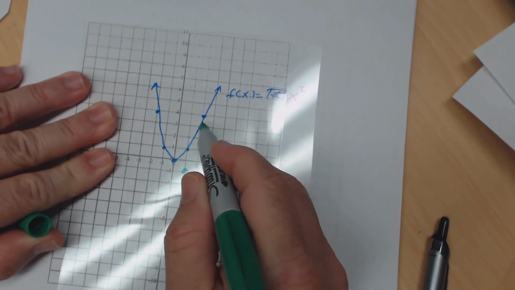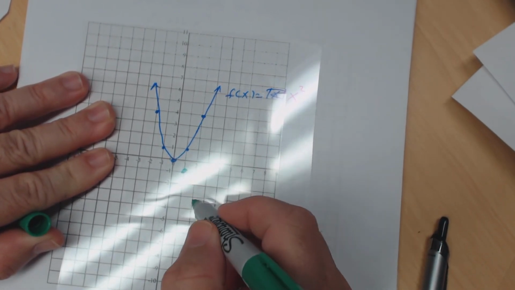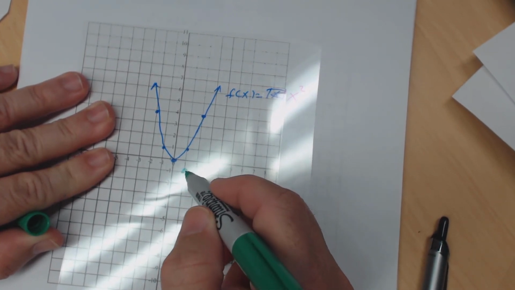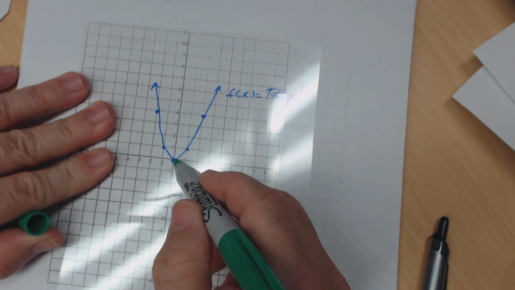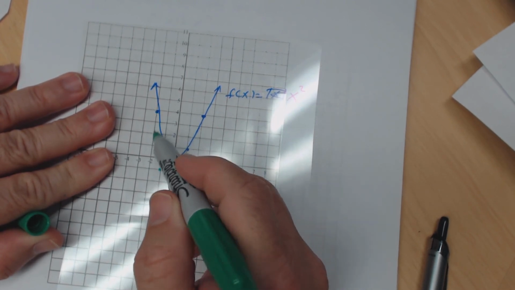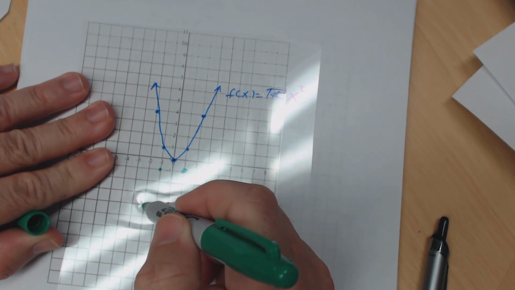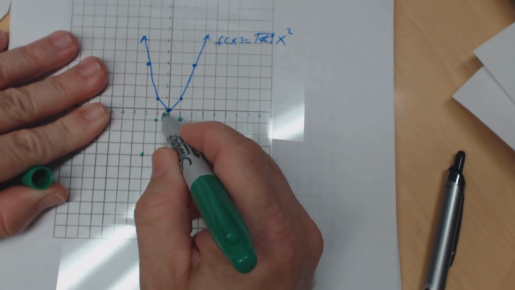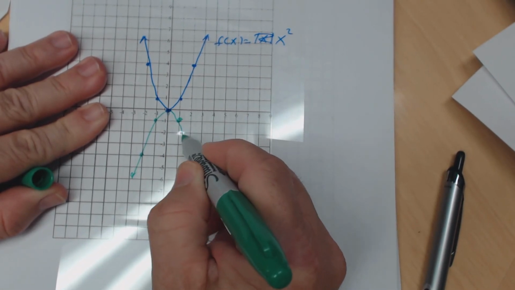I'm getting this point. Positive 4 becomes a negative 4. I'm talking about the y values now. Y value 1 becomes y value negative 1. The x coordinates stay the same. 0 stays 0. 1 becomes negative 1. And 4 becomes negative 4. The x coordinates stay the same. And when I connect them, I want you to notice something.